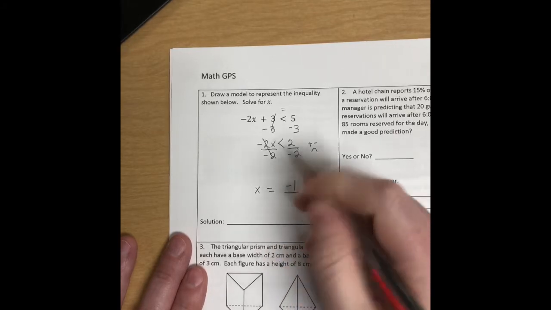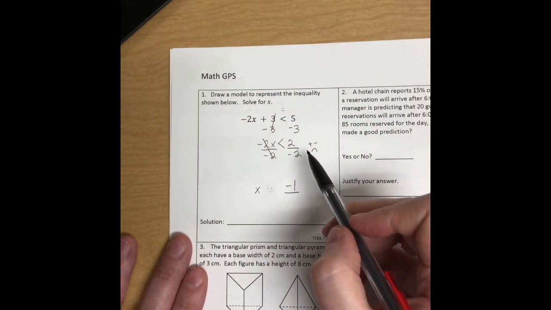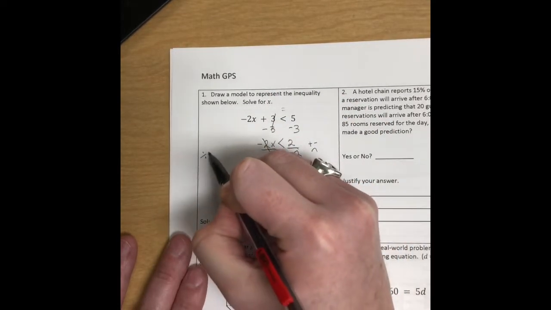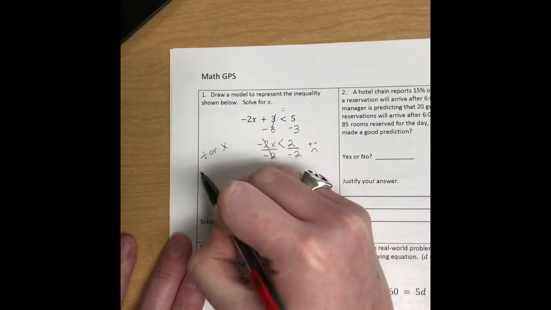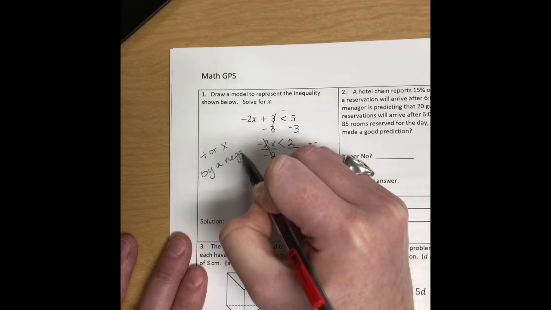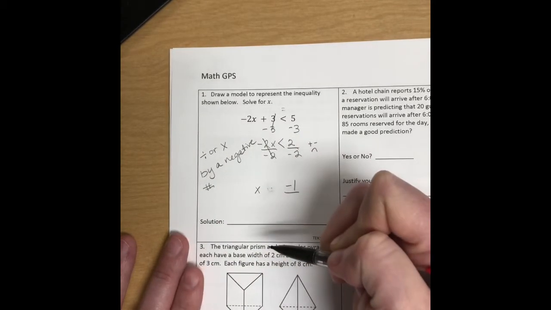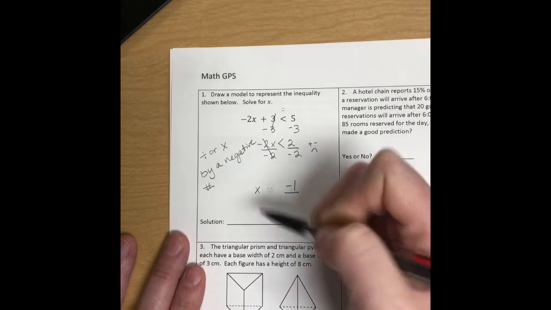Okay, remember, you can't have the equal sign because it was an inequality. And when you are dividing or multiplying by a negative number, you remember what we said after that? I've said it a bunch of times.